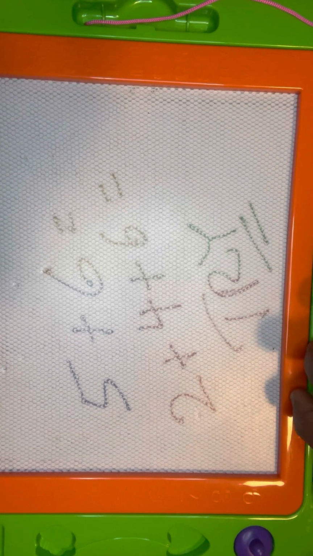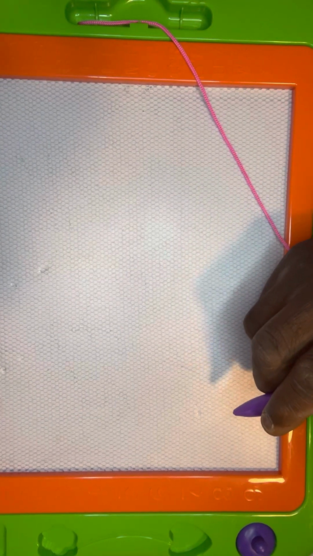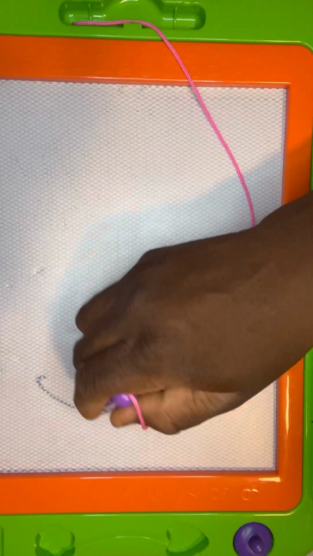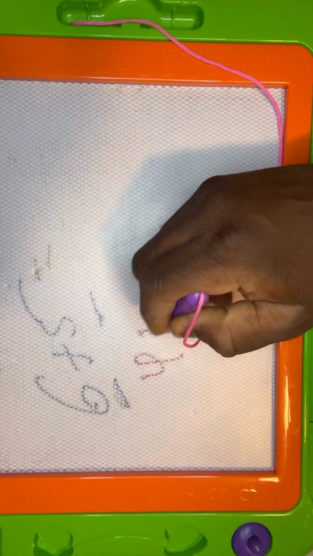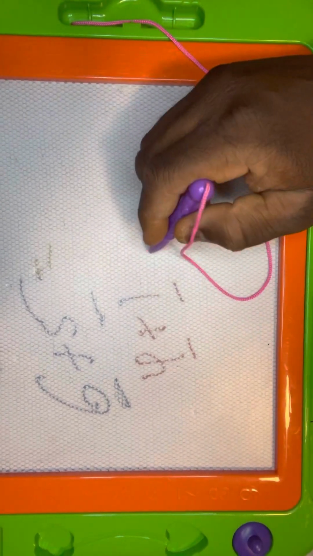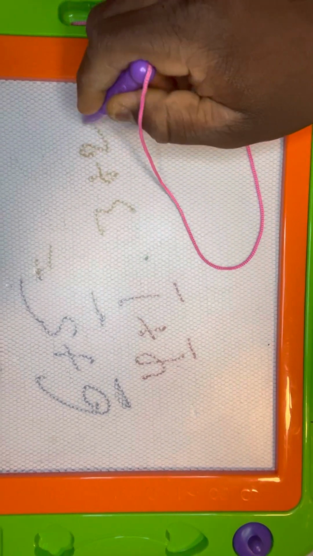Okay? So you remember that in this first example, we have 6 plus 5, right? And all the numbers are single numbers. Like 4 plus 1, like 3 plus 2, they are all single numbers.